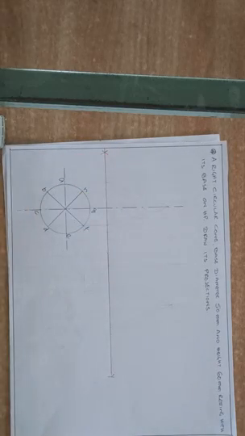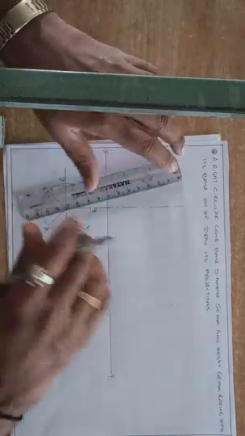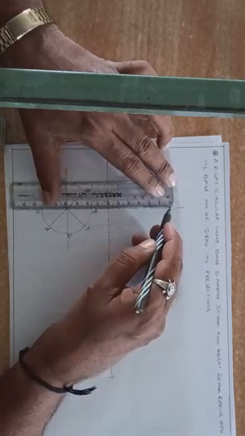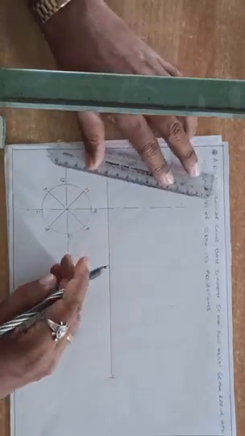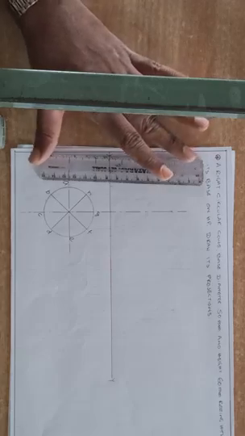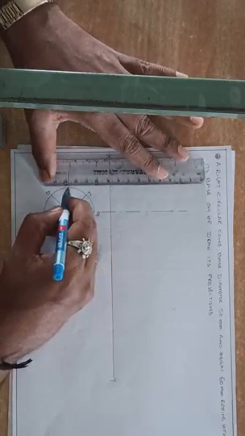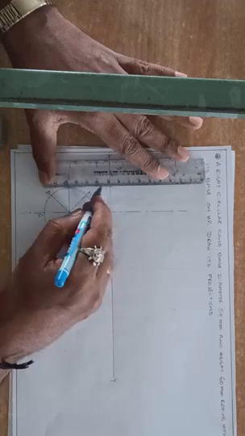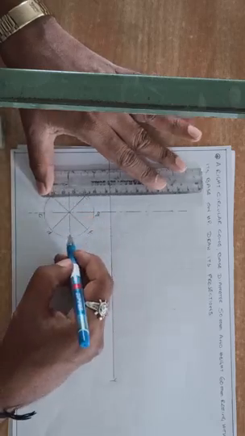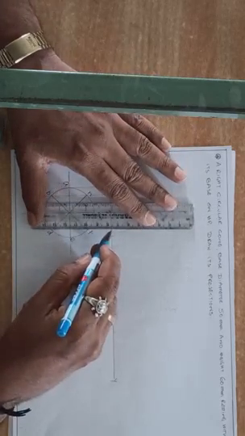Okay. Now using scale on this axis line, mark a point at a distance of 60 mm, that is height 60 mm. Now you have to project the points up to the XY line only. Don't project to full height, only project it up to XY line, otherwise you will be confused.